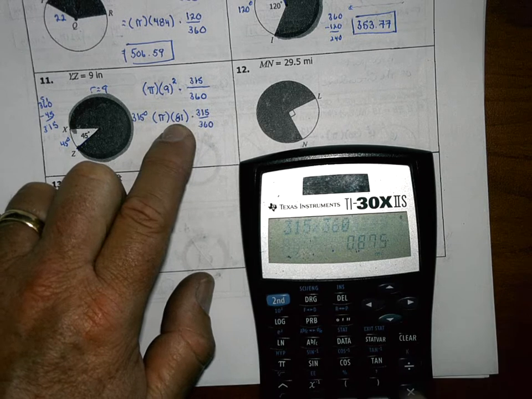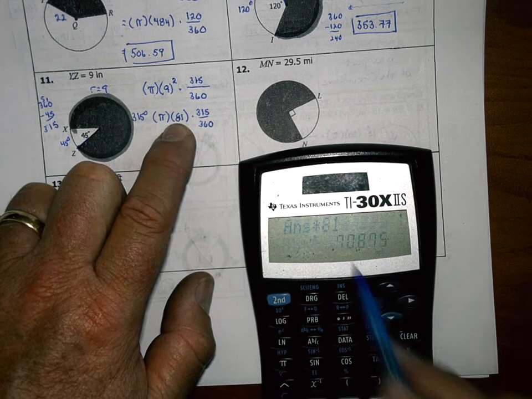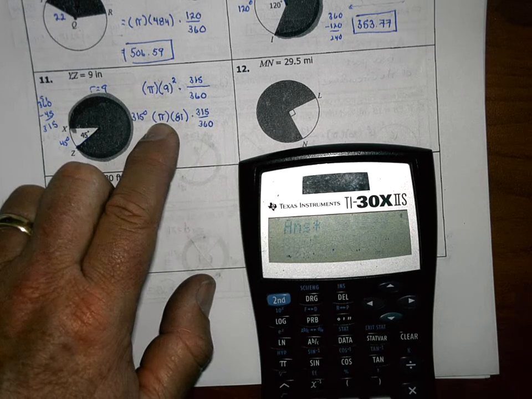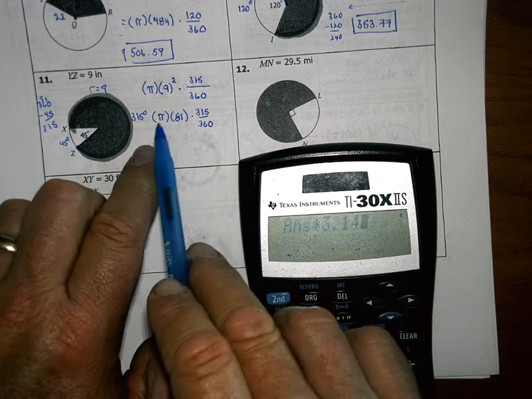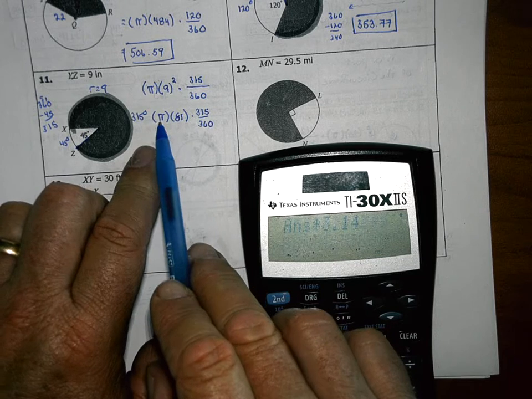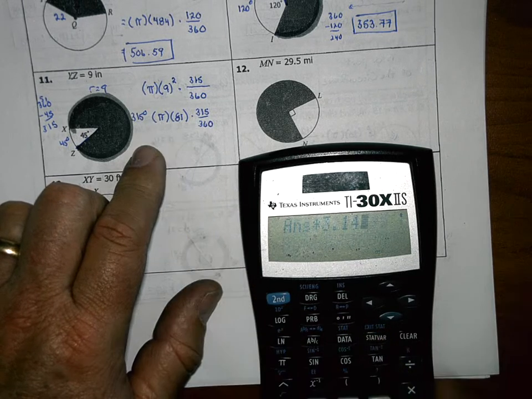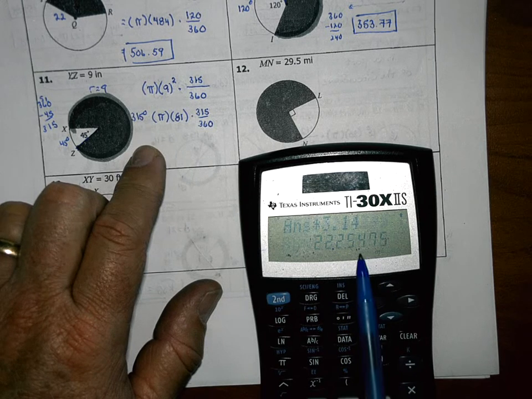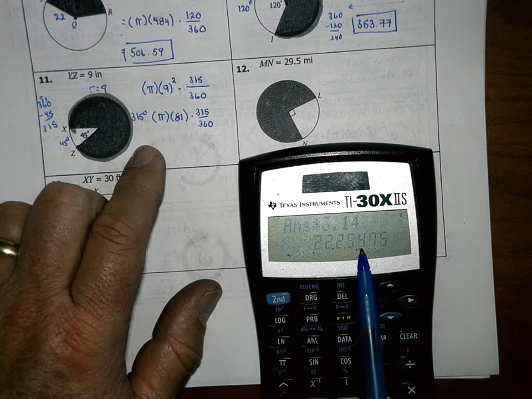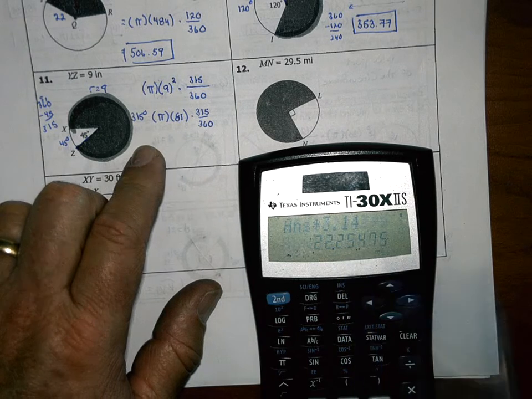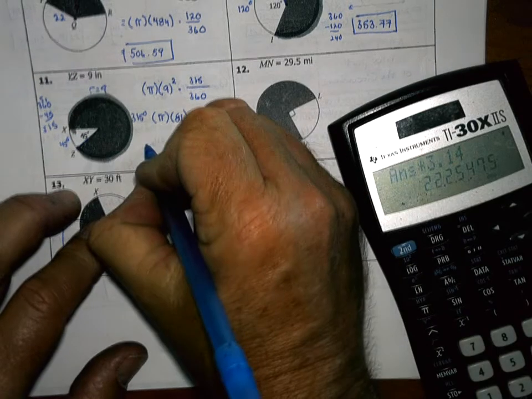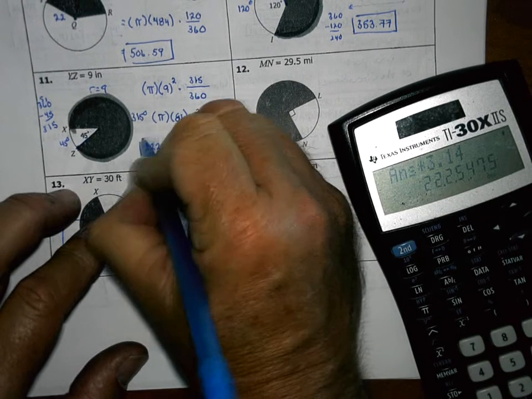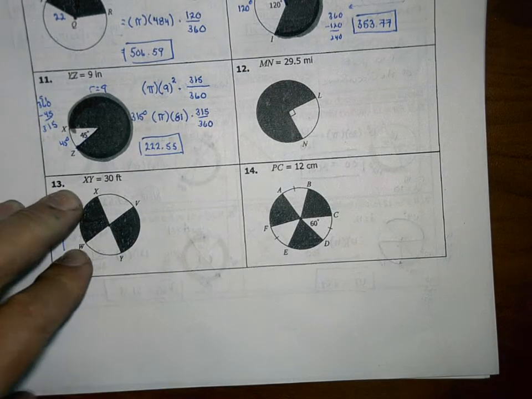Then you're going to multiply that by 81. That's equal to 70.875. You don't have to write that down. Then you're going to multiply that by pi. And I'm going to use 3.14 for pi. Some of you use the pi button on your calculator. If you use the pi button on your calculator, you'll get a slightly different answer than me. But I get 222.54. I'm rounding to the hundredth, so that 4 is in the hundredth, so I'm going to have to say 222.55 is my answer. So number 11, the area of the sector is 222.55.